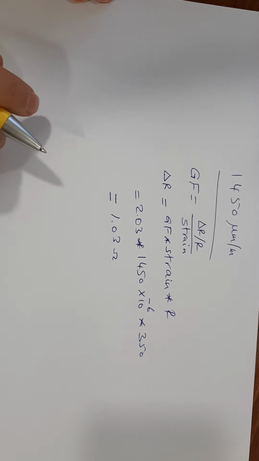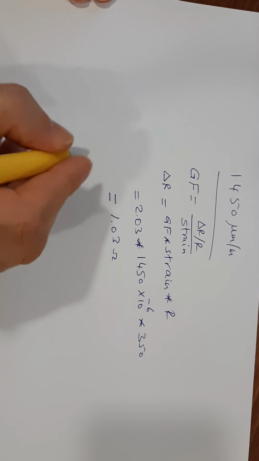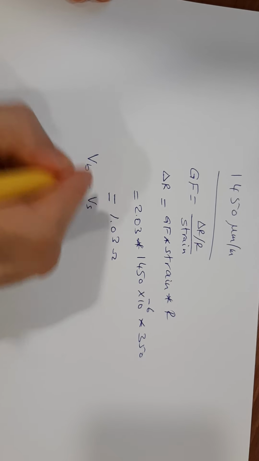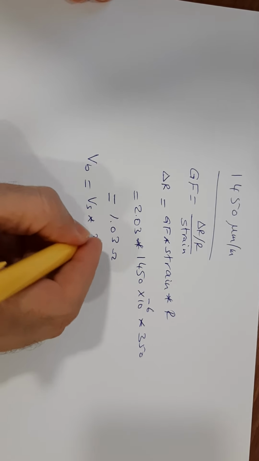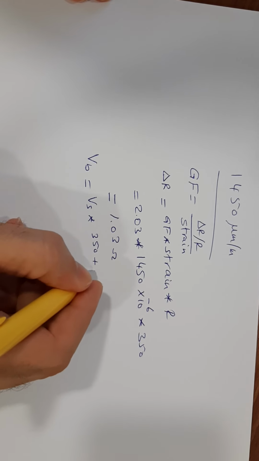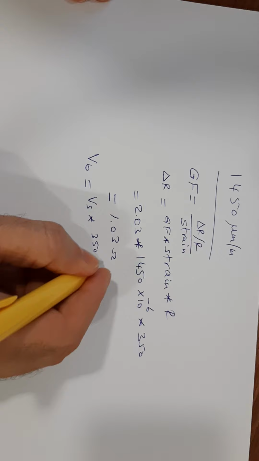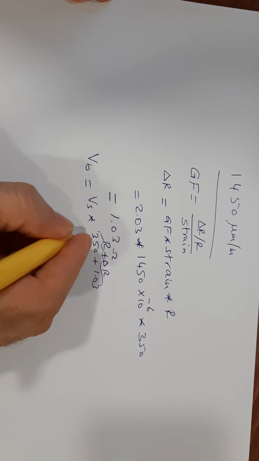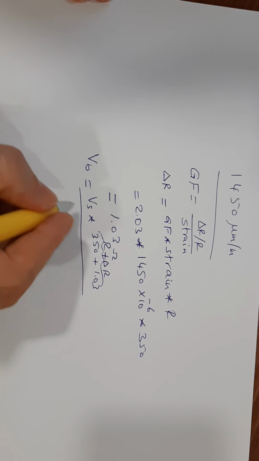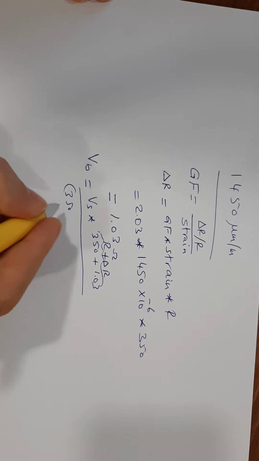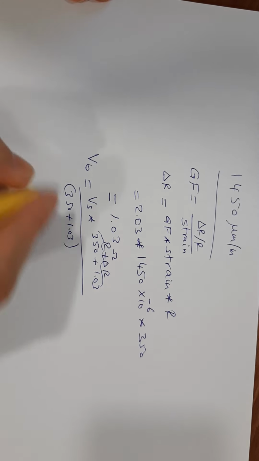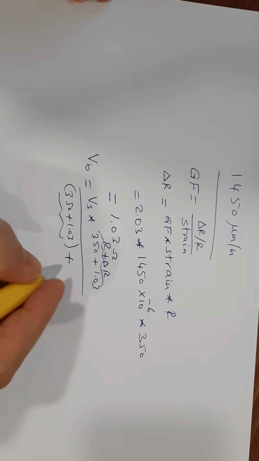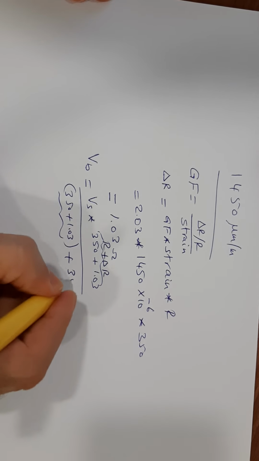This is delta R. Now VB, after applying this strain, is equal to Vs, which is 10 volts, times 350 ohm plus delta R, which is 1.03 ohm. This is the new R, R plus delta R, after applying the strain, divided by, again, this resistance here, 350 ohm plus 1.03 ohm, the new R, plus the resistance in the other branch of the Wheatstone bridge, which is 350 ohm.